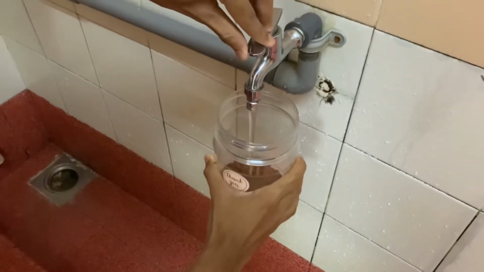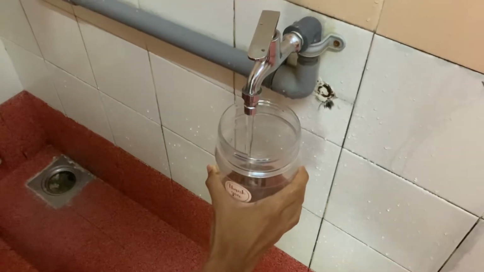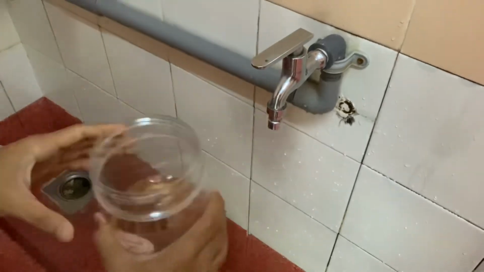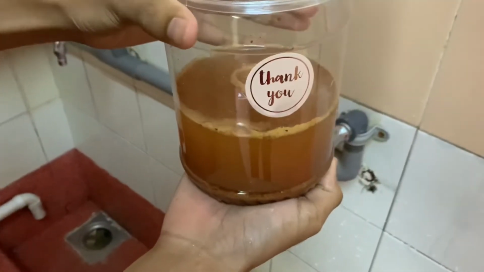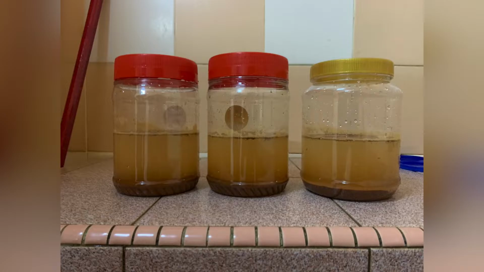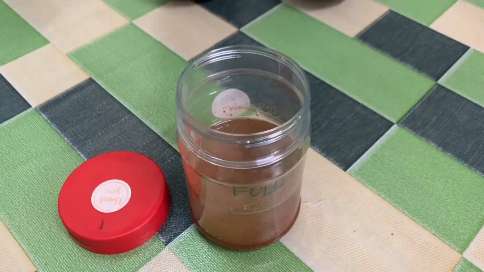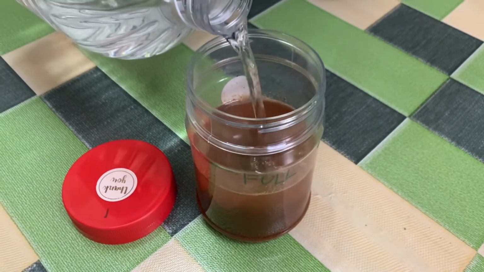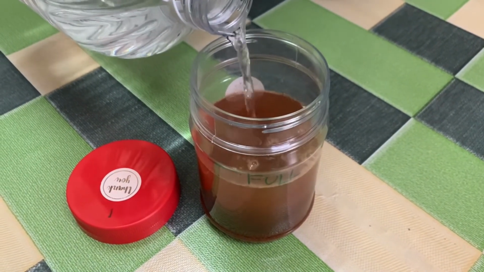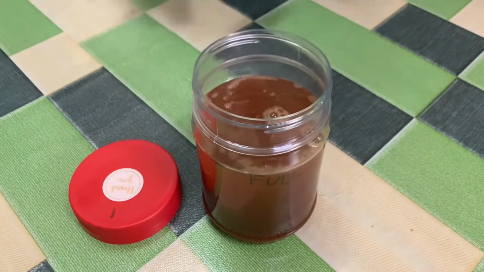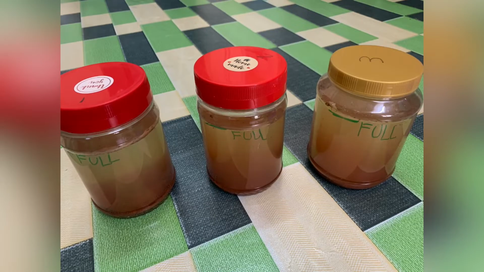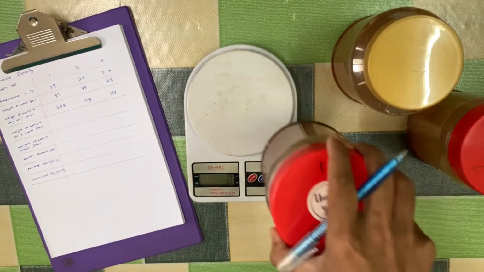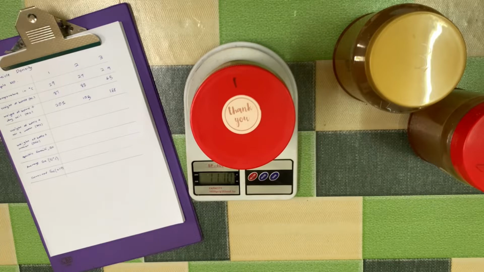After that, I pour some water until it reaches about half of the bottle. And then, I leave it for about 1 hour to release all the bubbles. After 1 hour, I took the container back and shake it. Then, I pour the water into the container until it is full. Then, I take the mass of the bottle plus soil plus water.